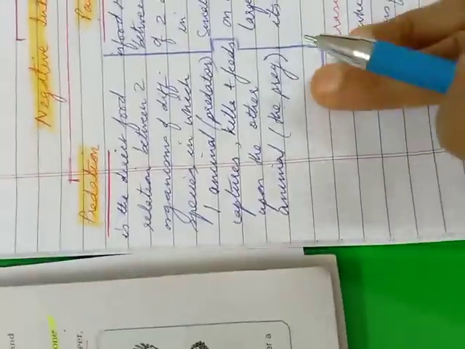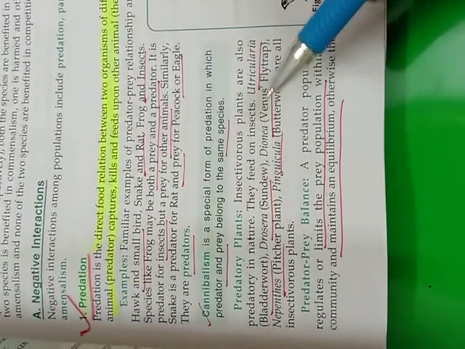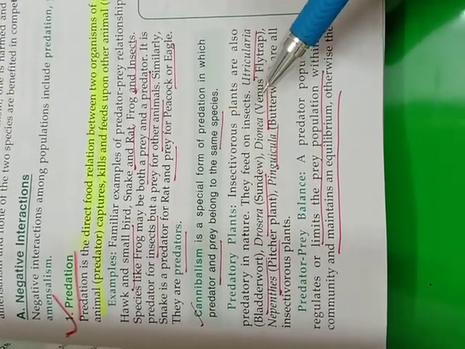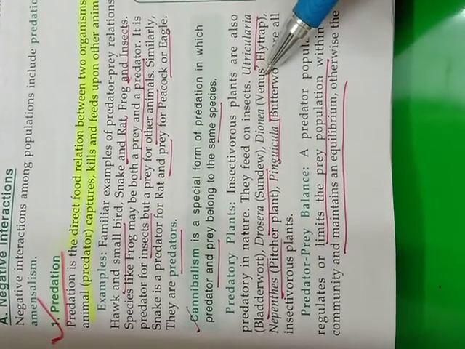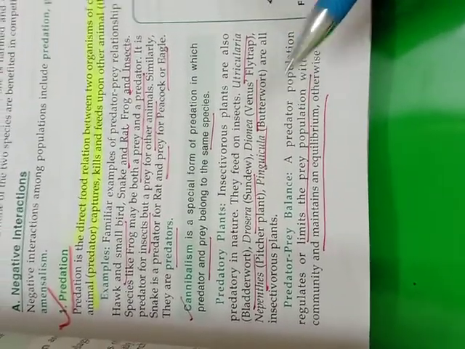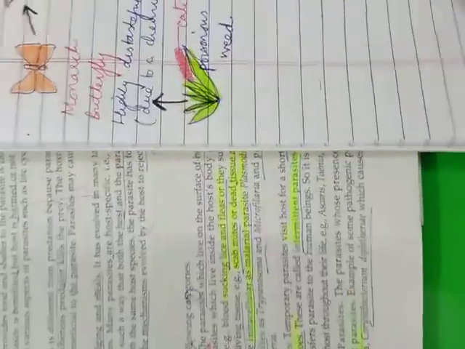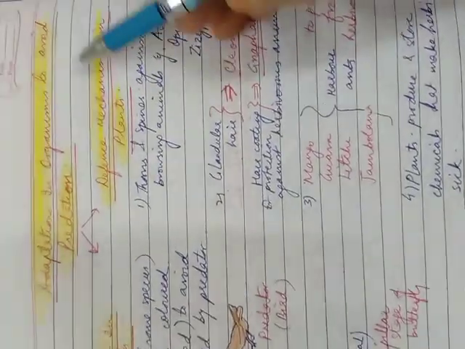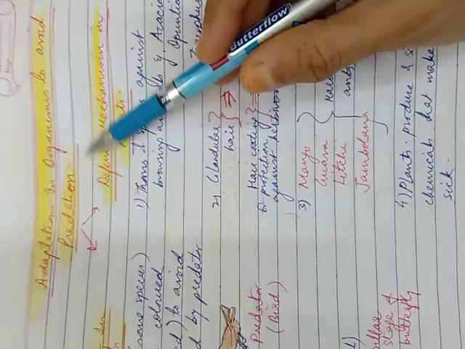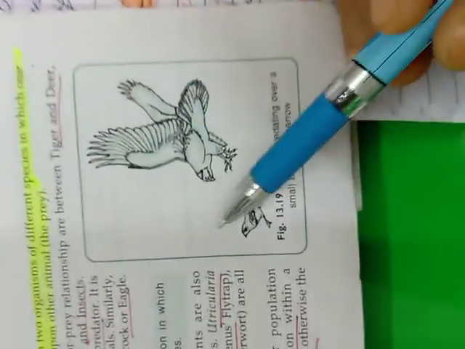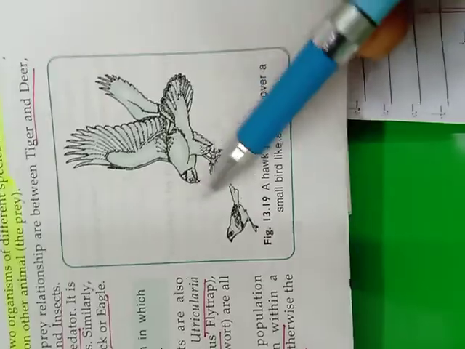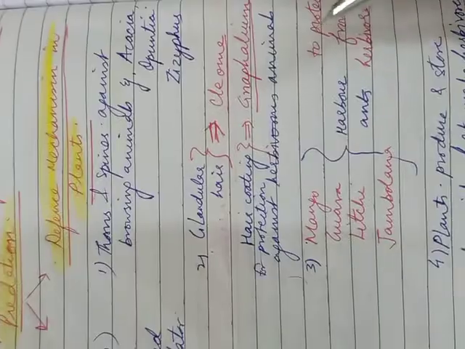We'll also talk about predatory plants. You must have heard about insectivorous plants, children. They feed on insects. For example, Venus flytrap, pitcher plant, etc. Then let us move to another topic under predation. We'll talk about adaptations in organisms to avoid predation. That means these small organisms which fall prey to the predator have various adaptations, both in animals as well as in plants. So this is the next topic to study.